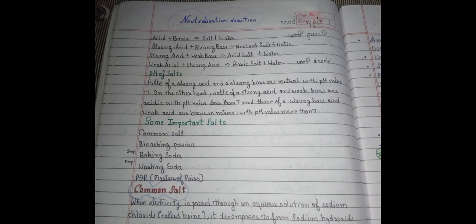pH of salt: salts of a strong acid and a strong base are neutral with pH value 7.